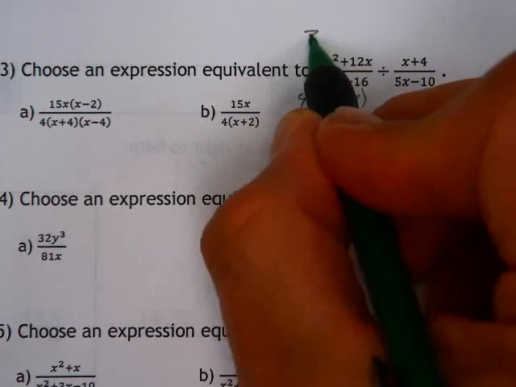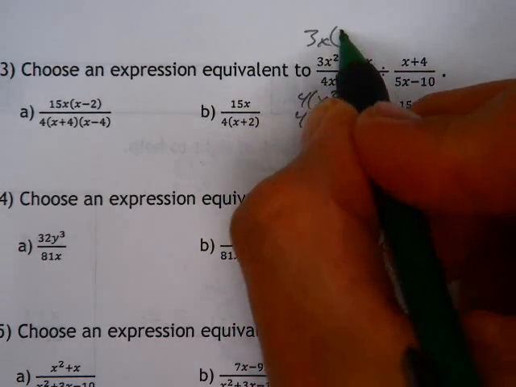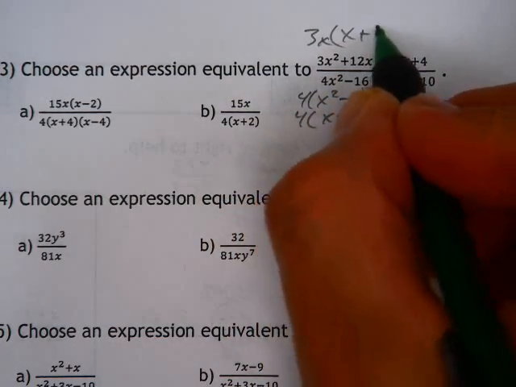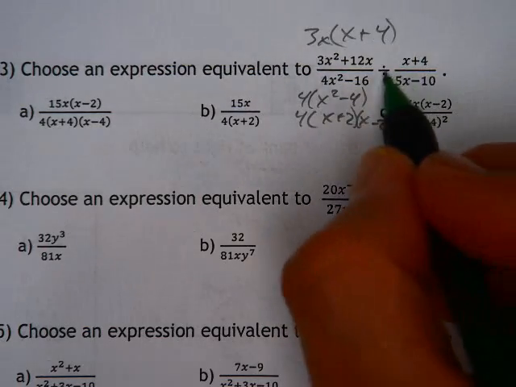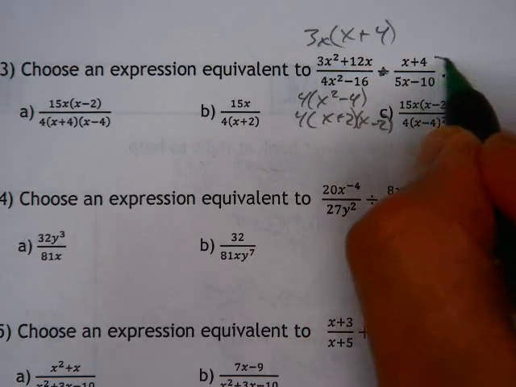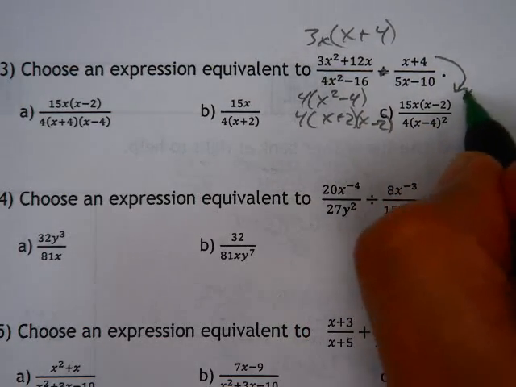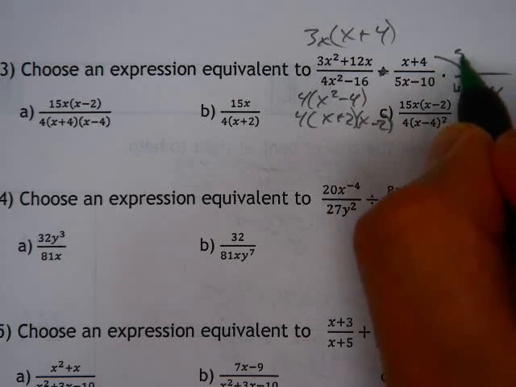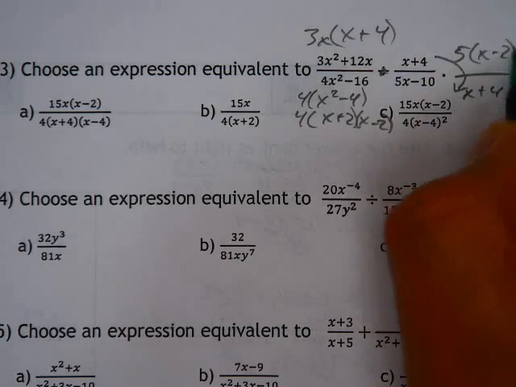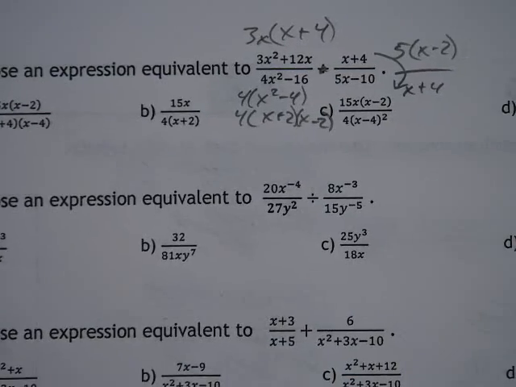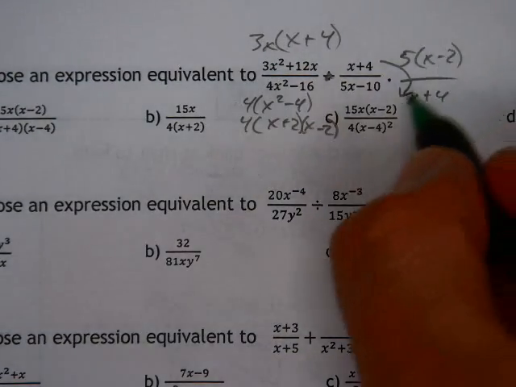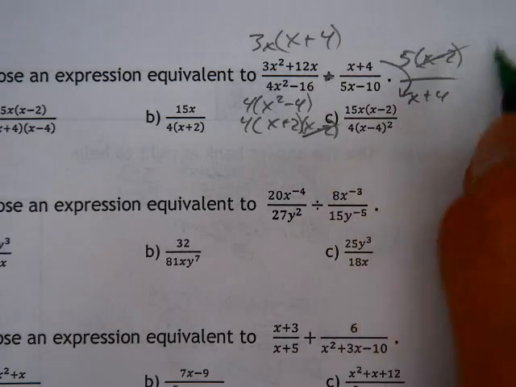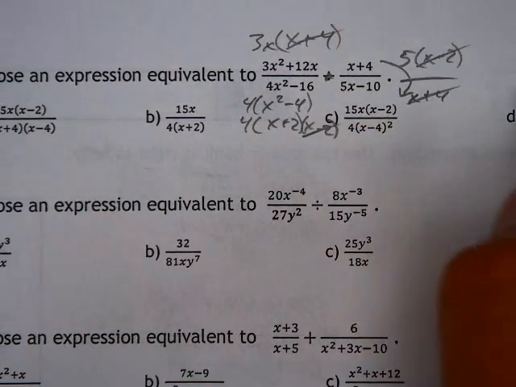You can also take out a 3x. You're left with an x plus 4. Okay. This divided by means times. If I move this to the bottom, I've got now an x plus 4 on the bottom, and up top I can take out a 5, and I'm left with an x minus 2. So it becomes kind of this cancel fest. It's this minus 2 and minus 2, that plus 4 and that plus 4.